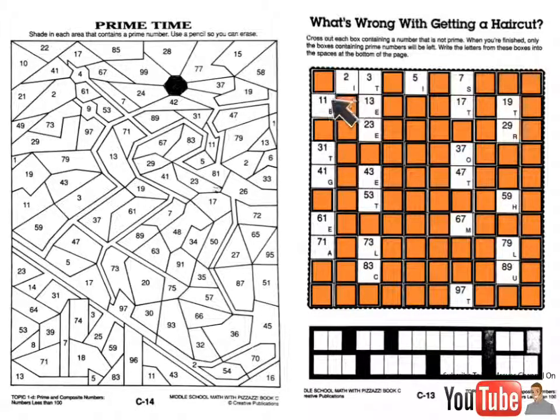And then we have 11, 13, 17, 19, 23, 29, 31, 37, 41, 43, 47, 53, 59, 61, 67, 71, 73, 79, 83, 89, and 97. So those are all our prime numbers. Go ahead and circle all those ones.